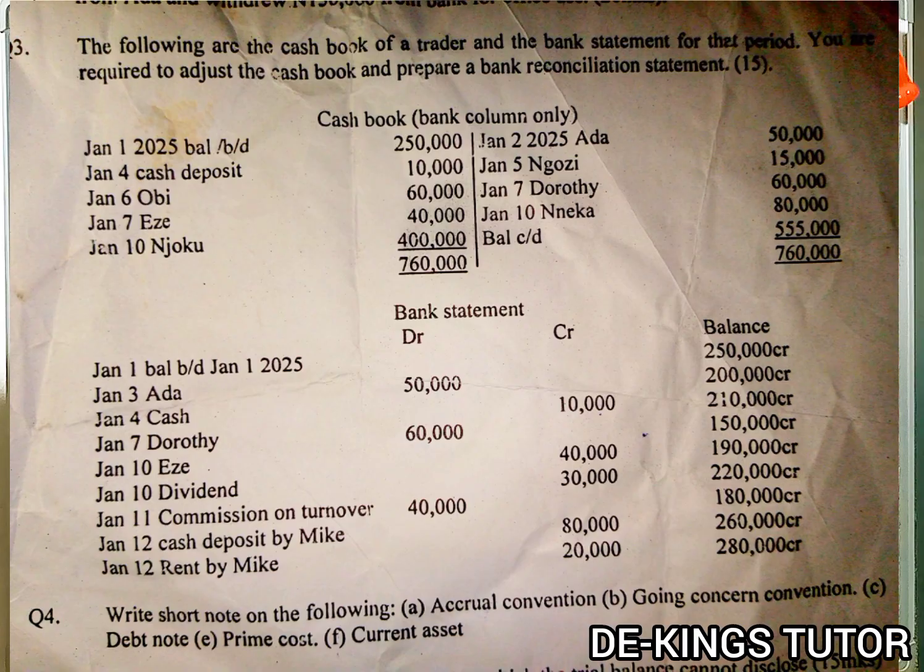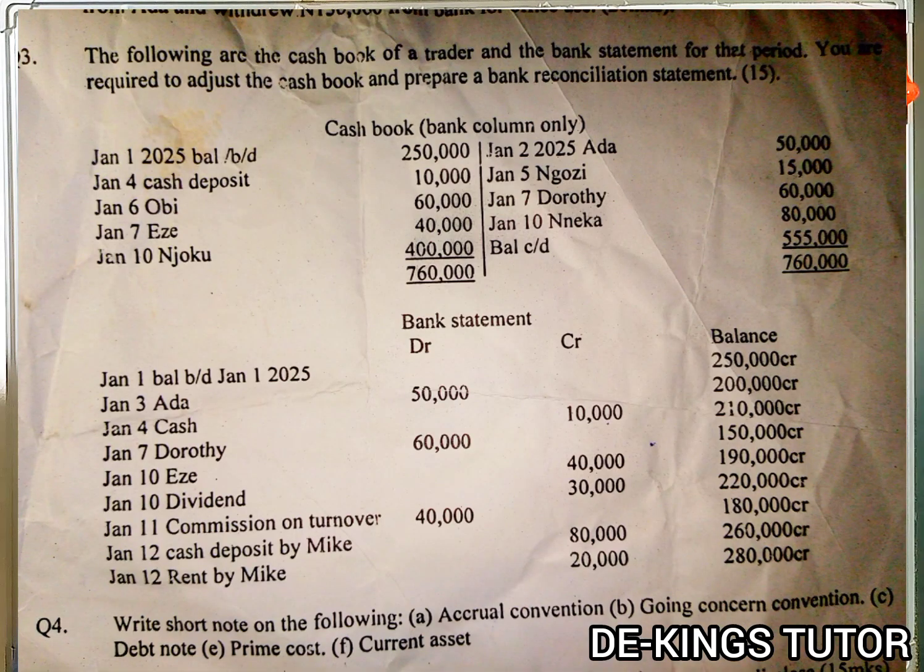Let's take note. Now also we go to the cash book, the credit side. So we have Ada 50,000. It appears at the debit side of the bank statement. Ngozi 15,000. It did not appear, so Ngozi is an unpresented cheque. Dorati is 60,000. It appears at the debit side of the bank statement. Then Nneka 80,000. It did not appear, so Nneka is also an unpresented cheque. Okay. Now we'll come to the bank statement. We have commission on turnover. That is at the debit side of the bank statement, but did not appear at the credit side of the cash book.